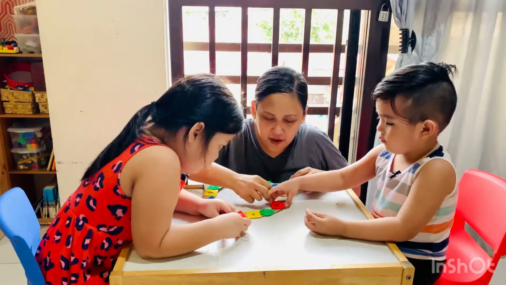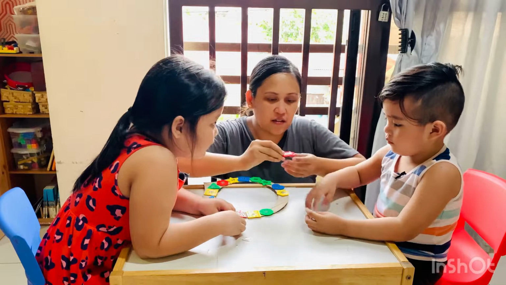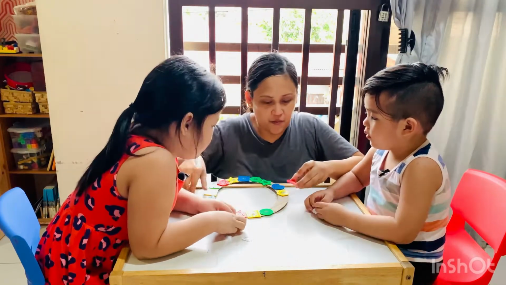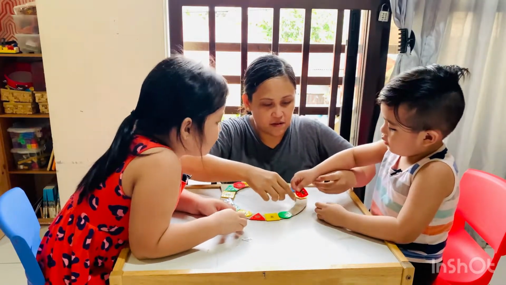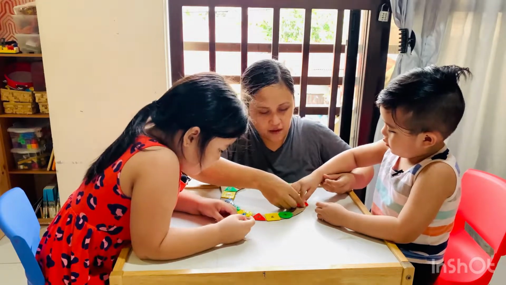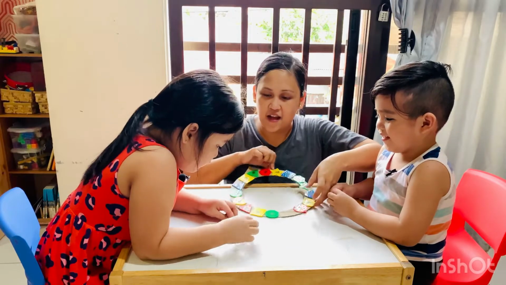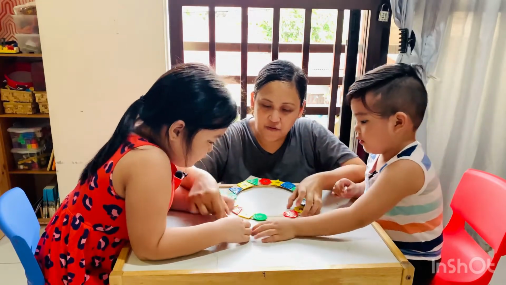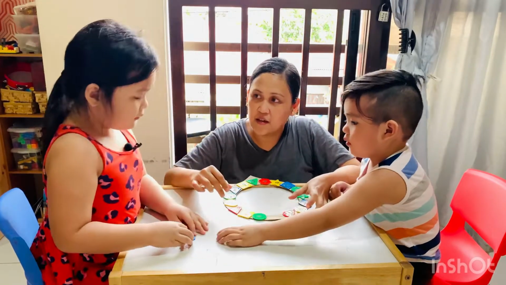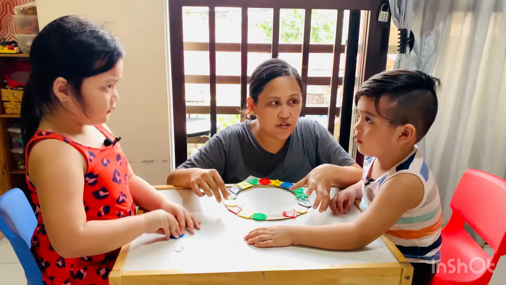I think Ira has 16. Let's take out the double-sided tape. Okay. Press number 16 here, beside 15. Does it fit? Ah, see, it does. What's after 16, Sophie? What number is that? Sophie's turn.